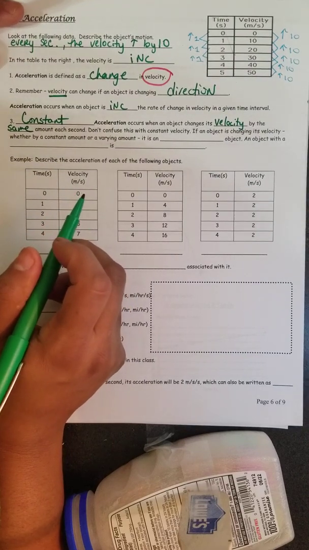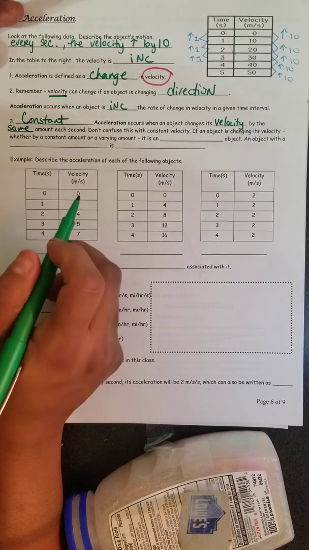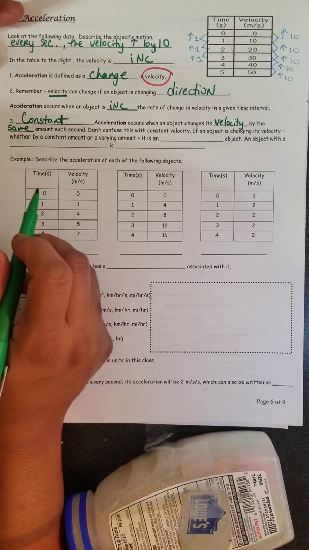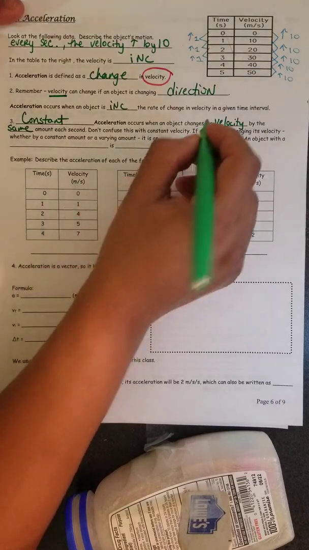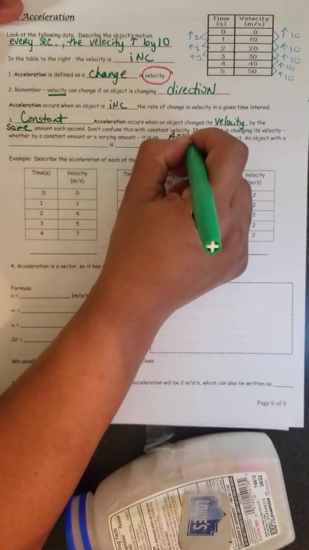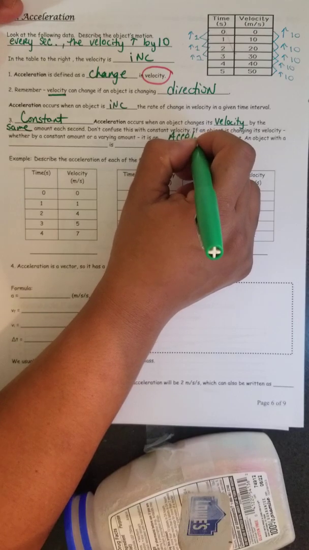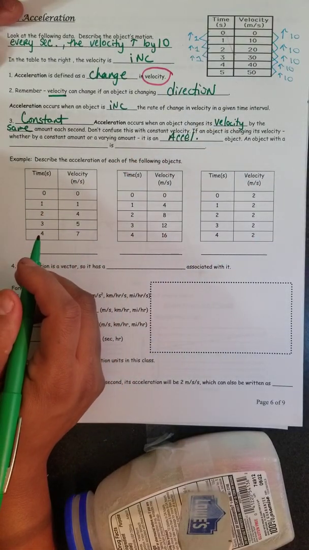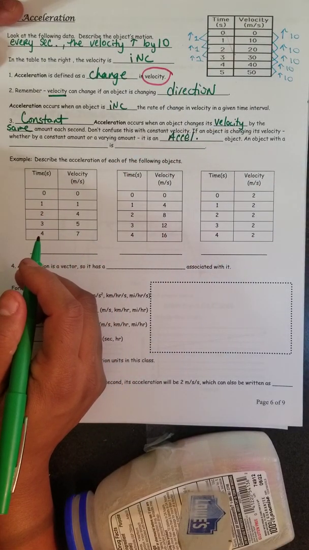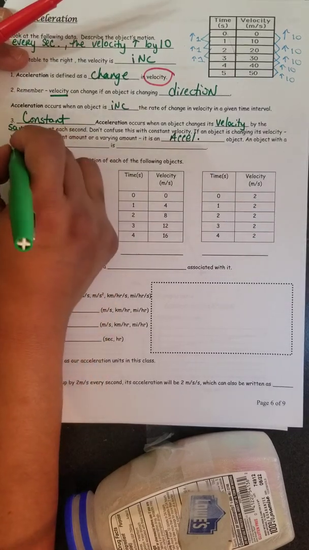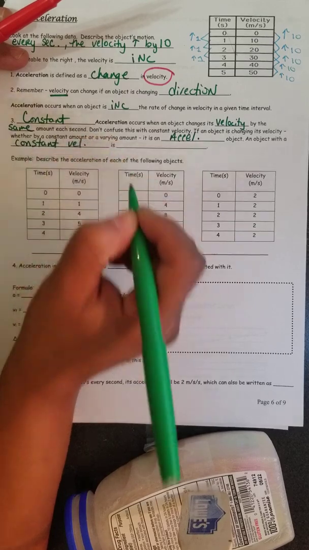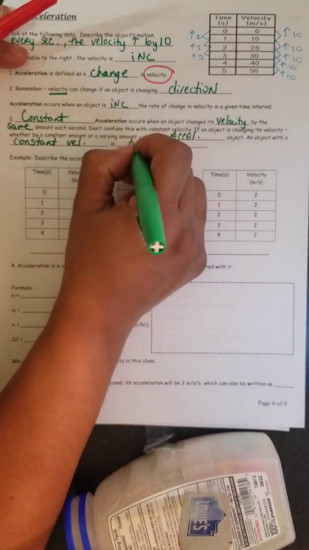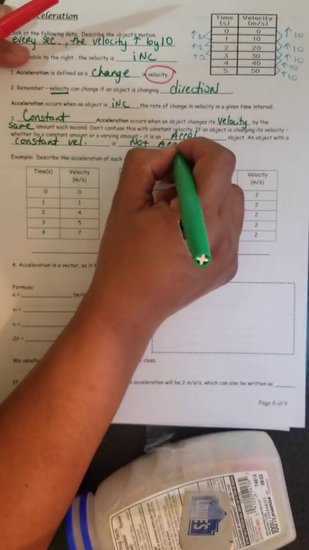If an object is changing its velocity, whether by a constant amount or a varying amount, then it is accelerating. That object is accelerating. An object with a constant velocity is not accelerating.